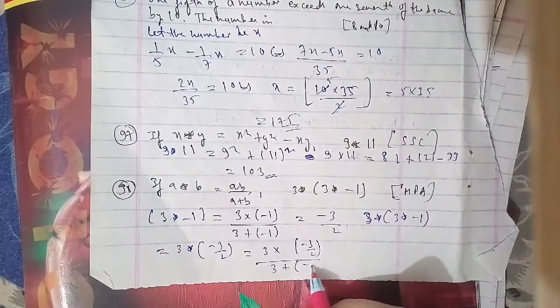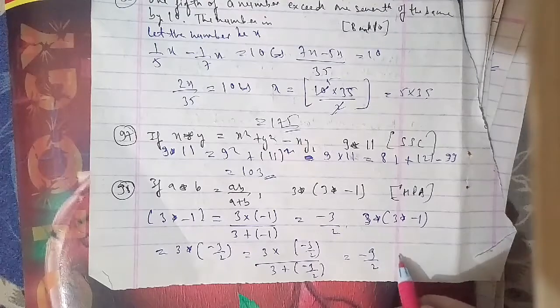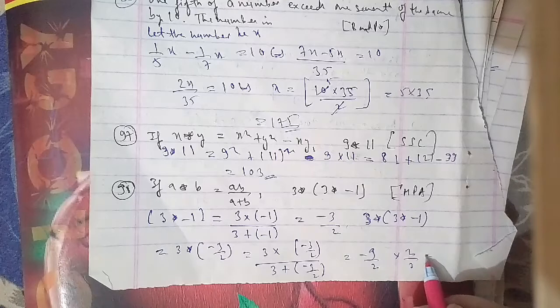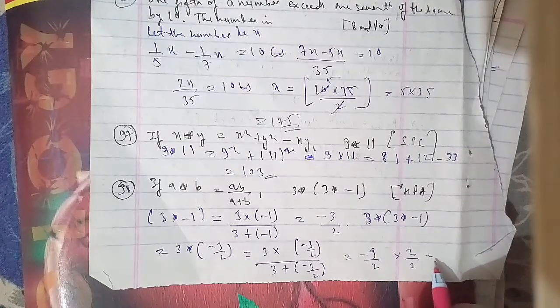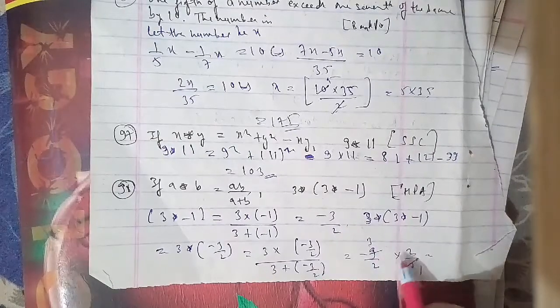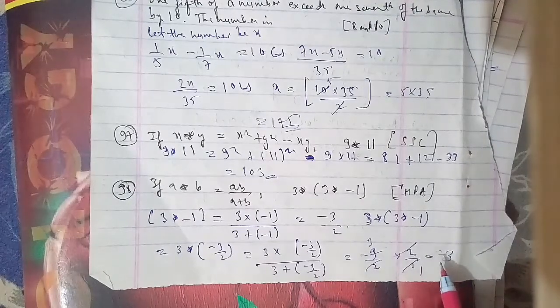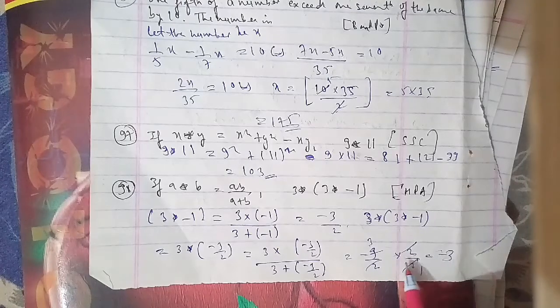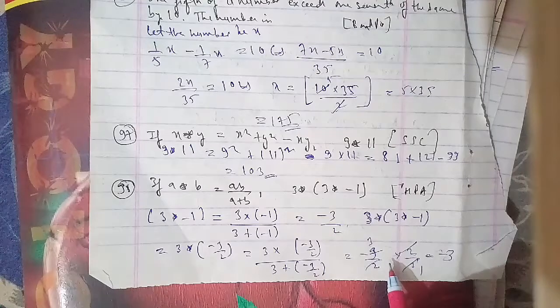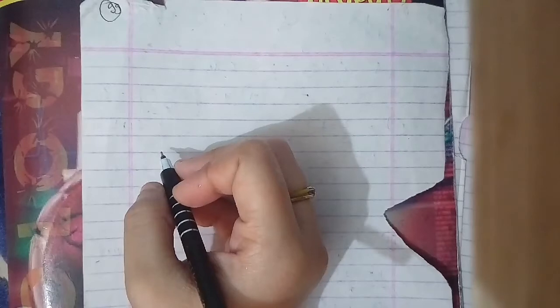Now we'll go ahead with the other question, and in the same case we have another question here, which is the 99th question of the session of simplification that we are dealing with.